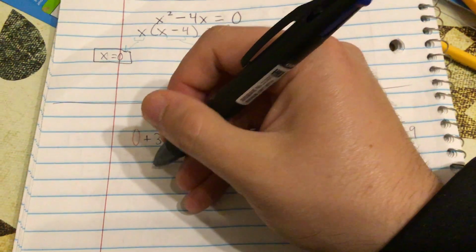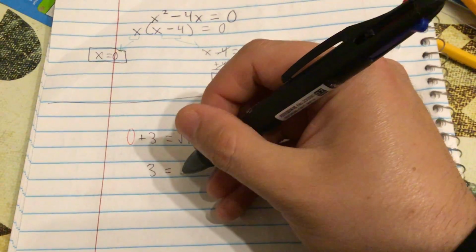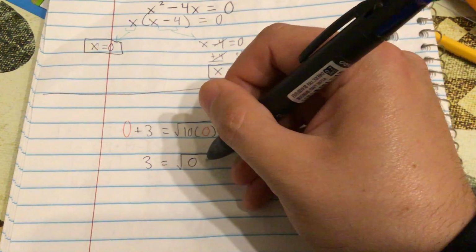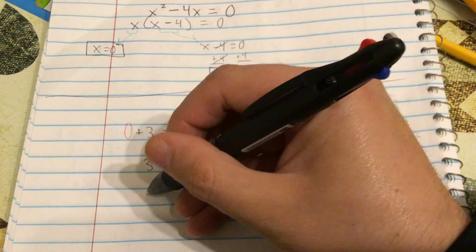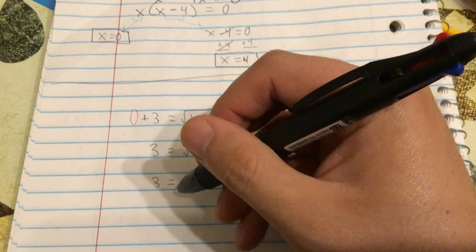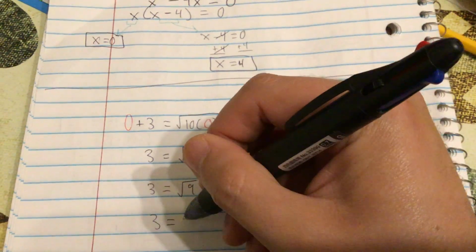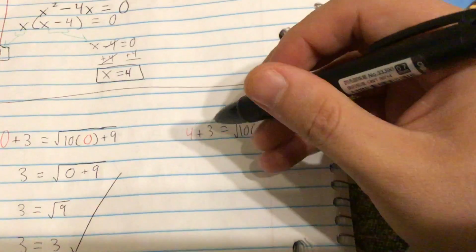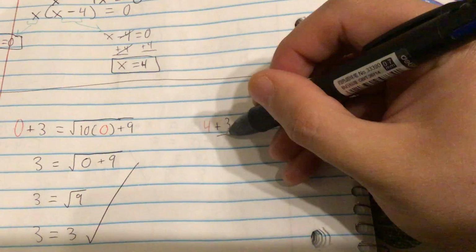So 0 plus 3 is equal to 3. 10 times 0 is 0 plus 9. 3 is equal to the square root of 9. Oh, in this case, 3 is equal to the square root of 9. That is true. So 4 plus 3 is 7.